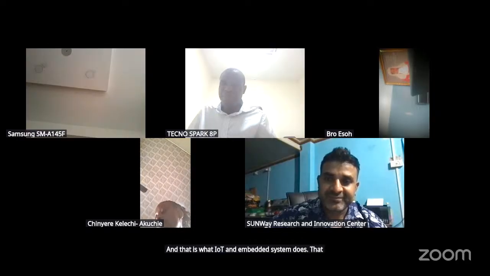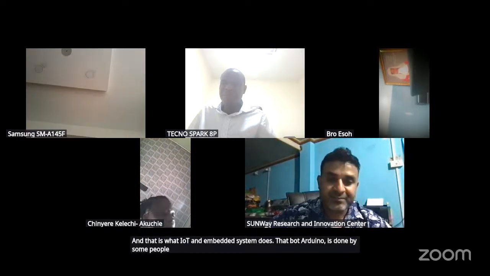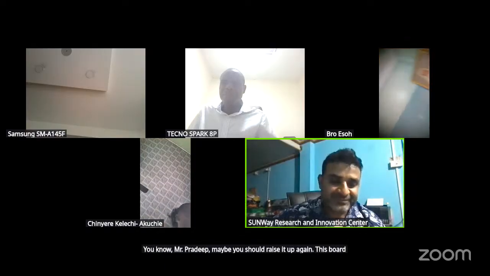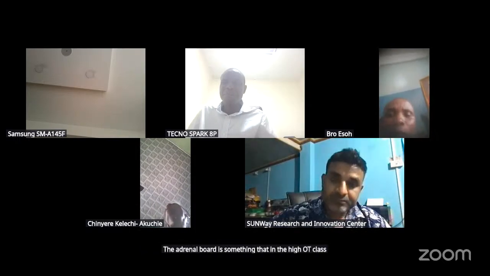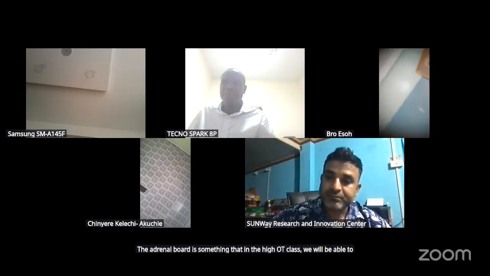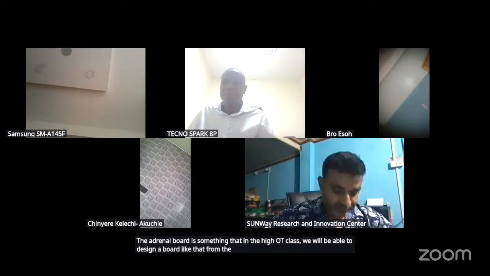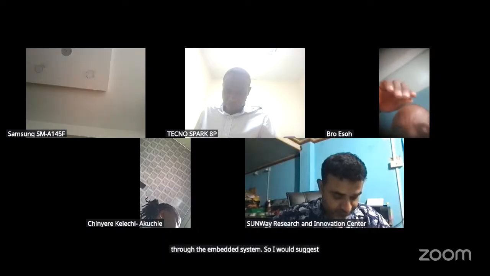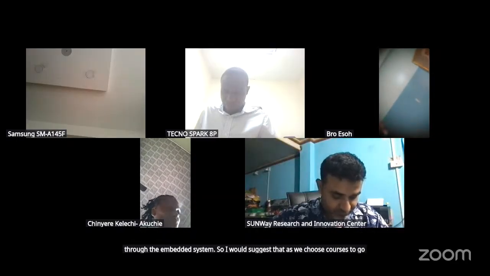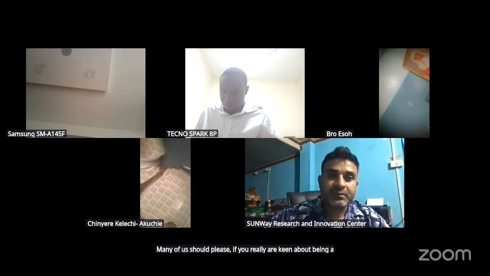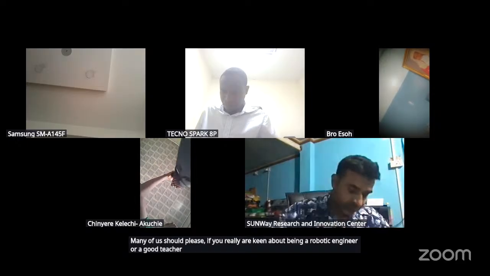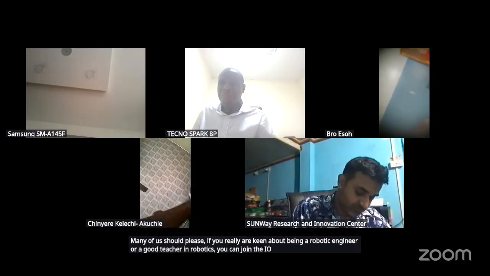That Arduino board is made by some people. Mr. Pradeep, maybe you should raise it up again. This Arduino board is something that, in the IoT class, we will be able to design from scratch through embedded systems. So I would suggest that as we choose courses to go through, many of us, if you really are keen on being a robotics engineer or a good teacher in robotics, should join the IoT and embedded systems class.